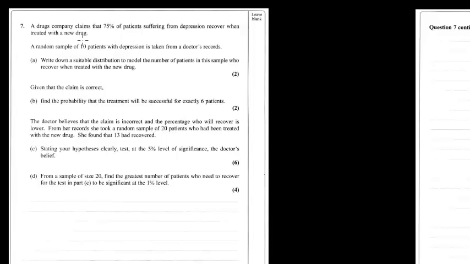So a drugs company claims that 75% of patients suffering from depression recover when treated with a new drug. A random sample of 10 patients with depression is taken from a doctor's records. Okay, write down the distribution. Obviously, percentage means binomial distribution.